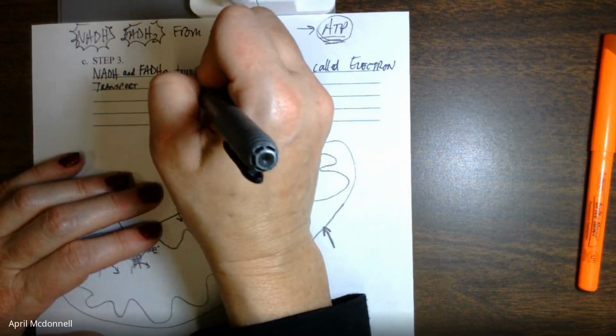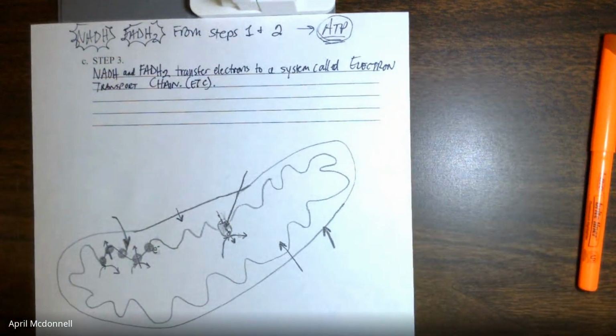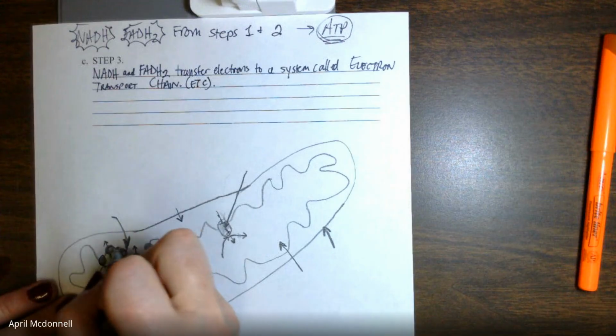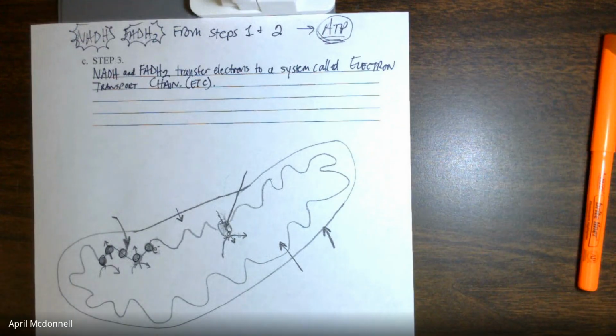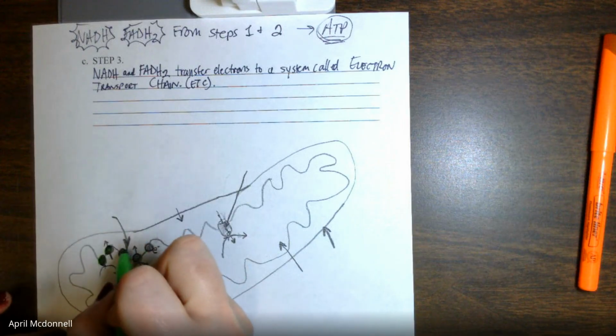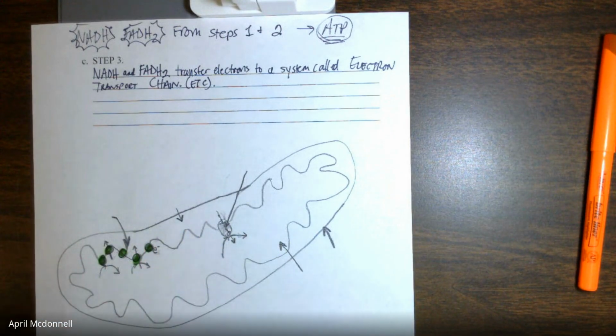It's abbreviated ETC. So here's the ETC. ETC is made of 5 proteins that are going to be found in the mitochondria. So let's look at this picture.